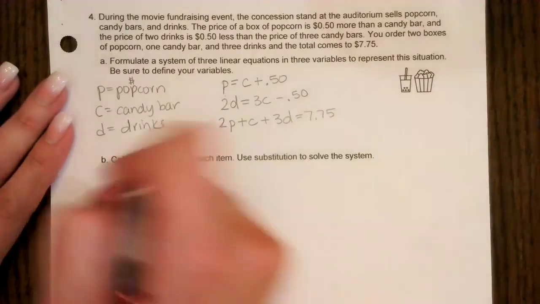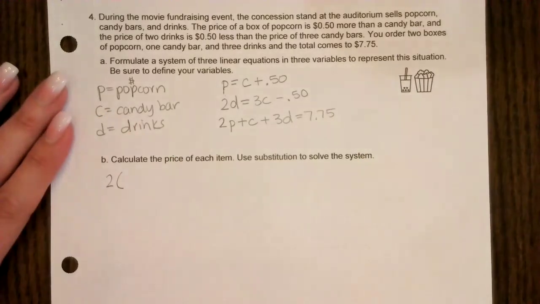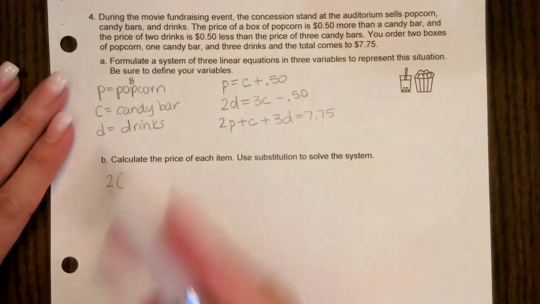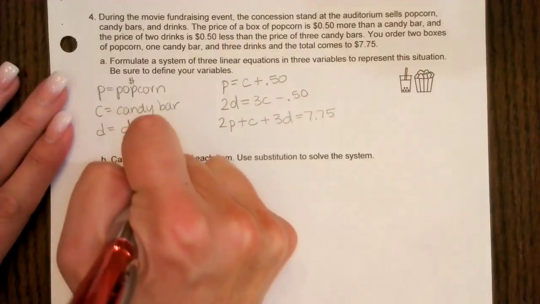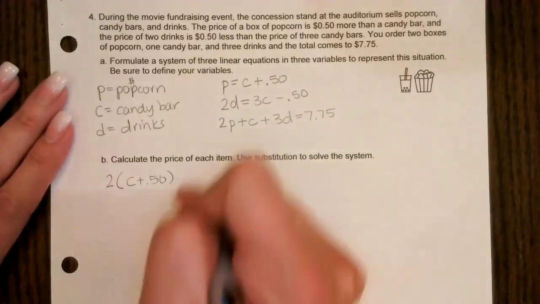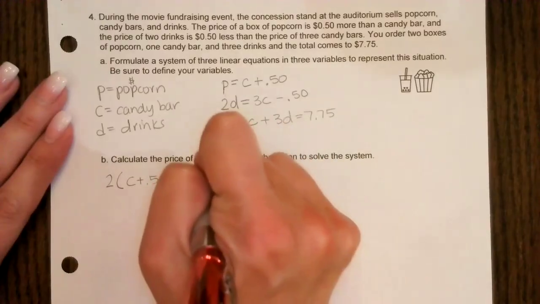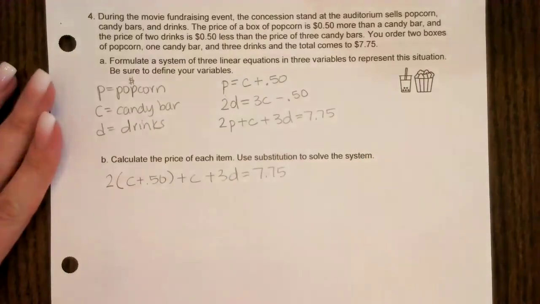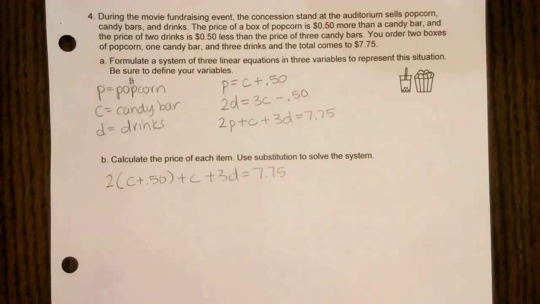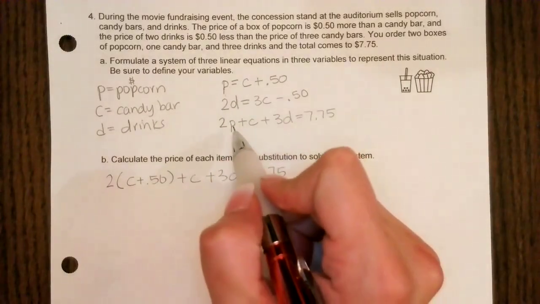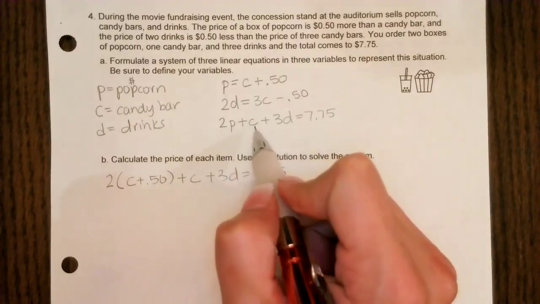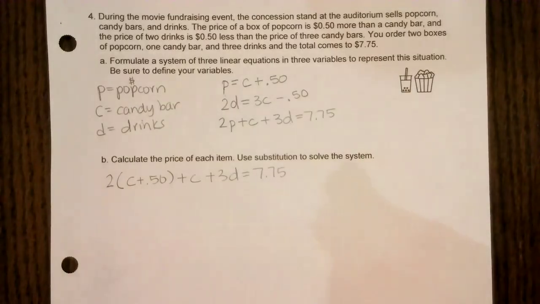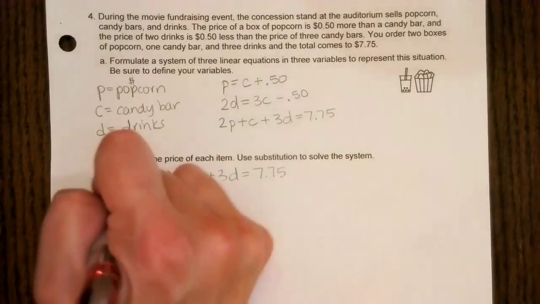So let's start with that. We get 2, and then I'm going to use parentheses for this P, and I'm going to plug in our new one there, C plus 0.50, plus C plus 3 times D is equal to $7.75. All right, so when I've plugged in this P, I'm going to get rid of the P in this equation. It's only going to be C and D, which is what's in the other equation. So it makes it a little bit easier. So that's why we started with that substitution.